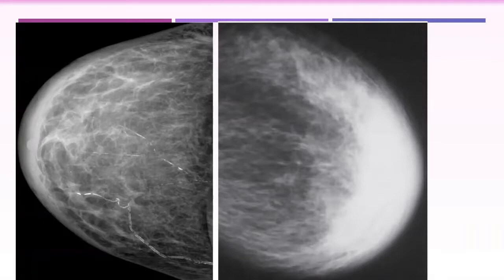The image on the right side shows diffuse thickening of the skin and trabecular thickening. Is there an associated mass, or is this just vascular calcification?